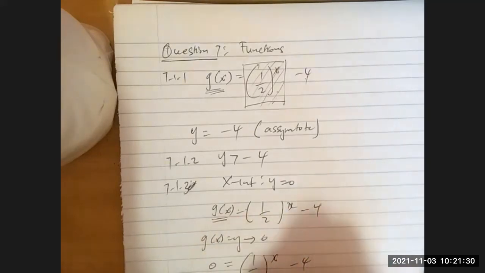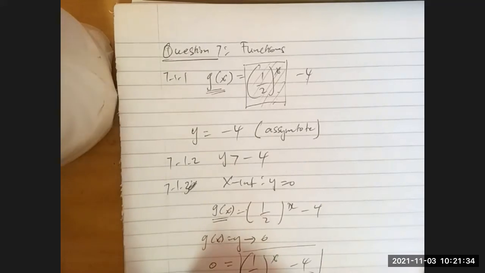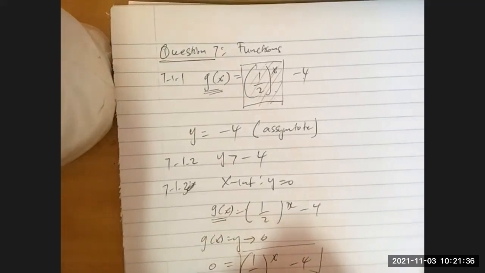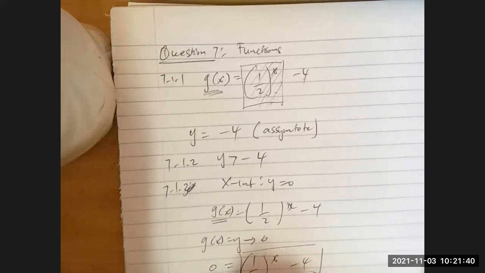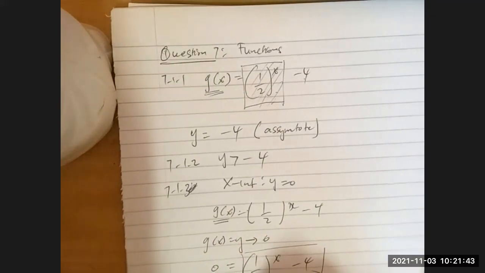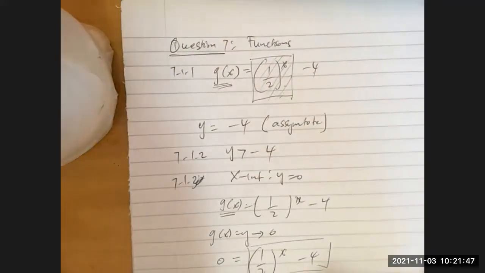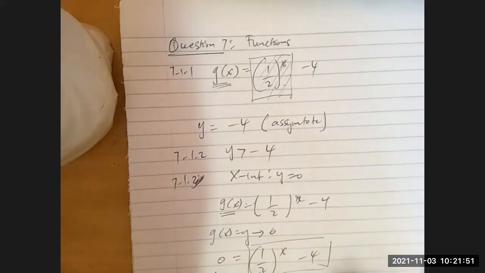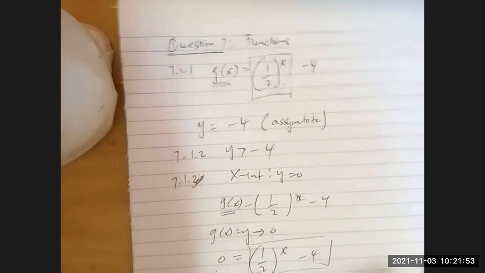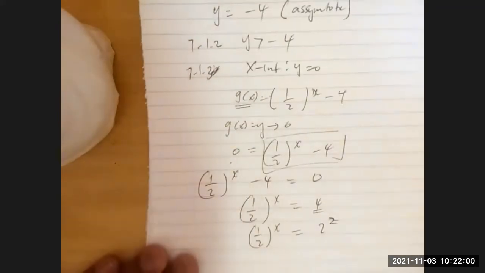Then I'm rewriting this side such that I have 1 over 2 exponent x minus 4 is equals to 0, and then 1 over 2 exponent x is equals to 4. It's exponential, so I must write this in exponential form. 1 over 2 exponent x is equals to 2 exponent 2. Shift fact. That's how you do it, it's done through shift and fact.